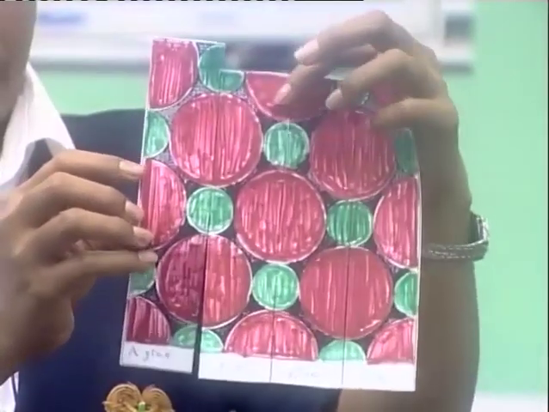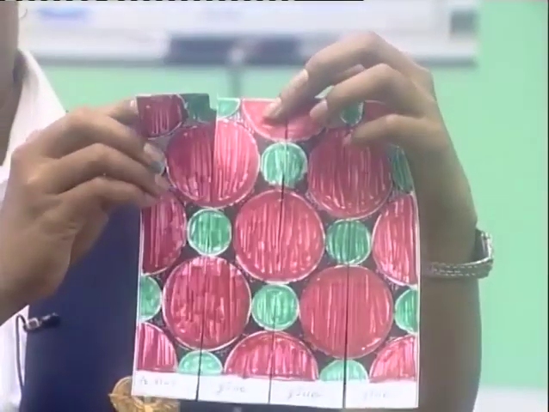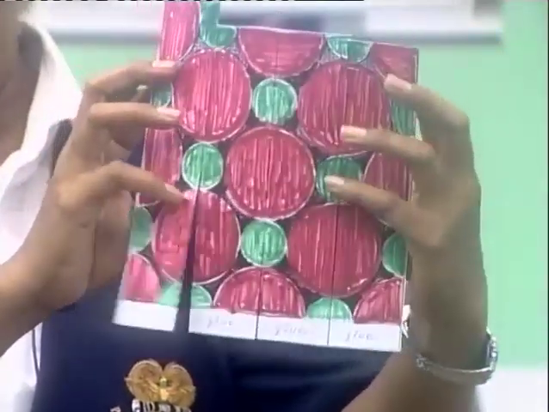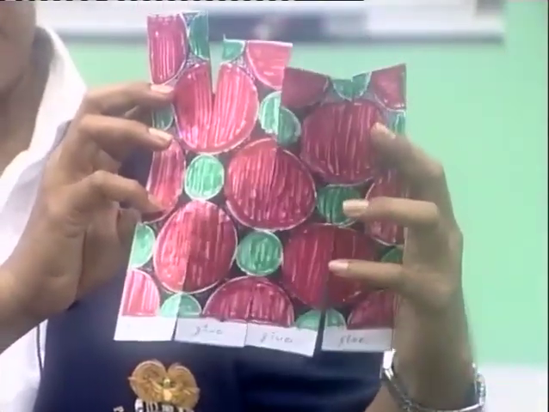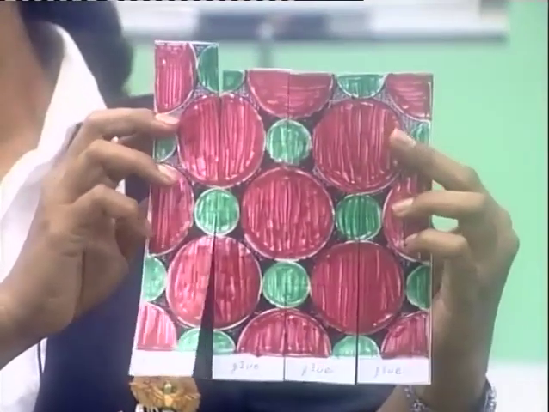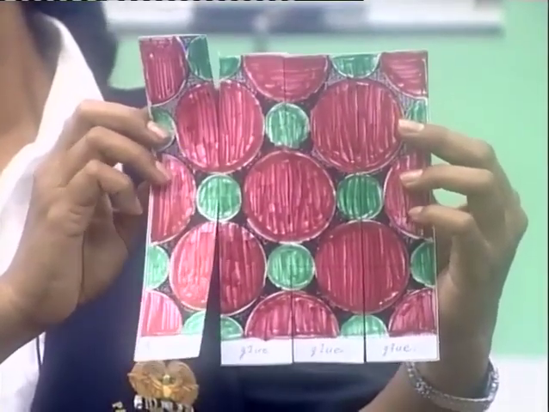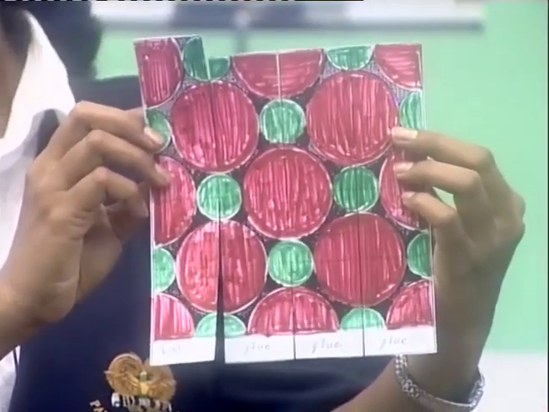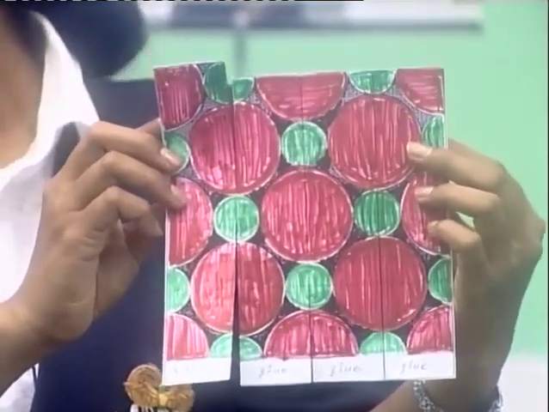The top should be looking like this, and the bottom one should be like this. You should have cut through the solid lines and stopped at the dotted lines. Okay, that's for figure A.